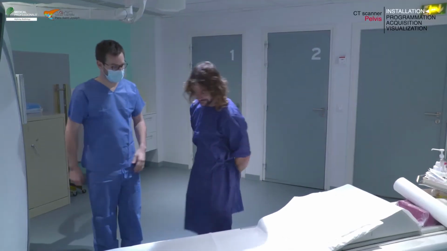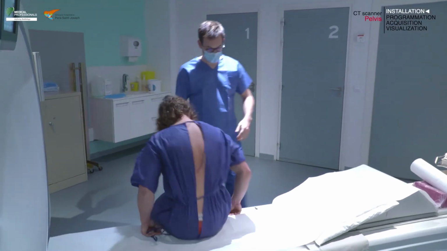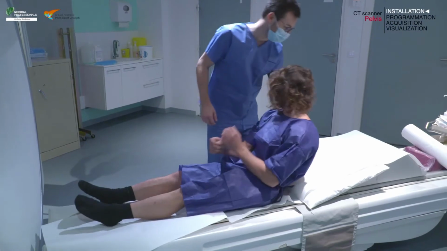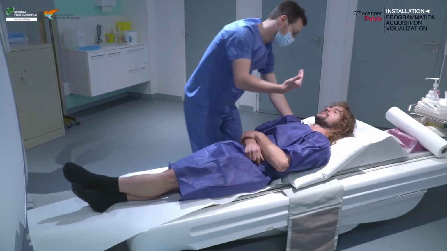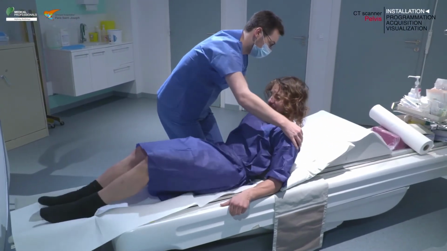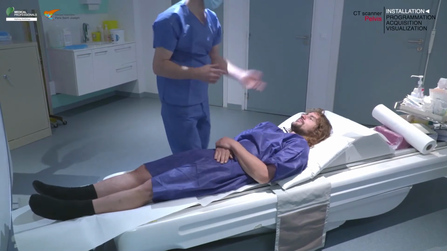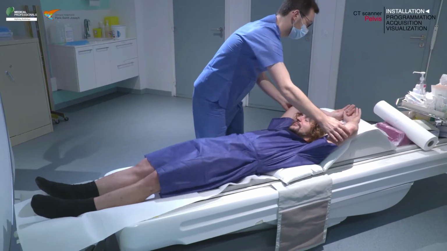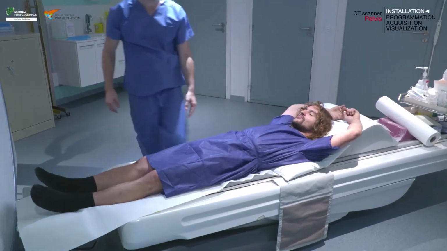After verifying the patient's identity using at least 2 identifiers such as first and last name and date of birth, place your patient in a supine position with their arms above the head. To evaluate for rotation, check that the anterior superior iliac spines are at equal distance from the table.